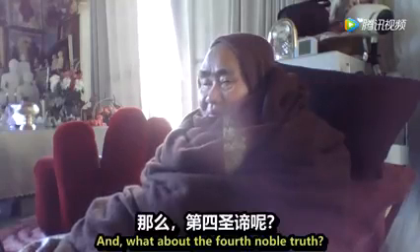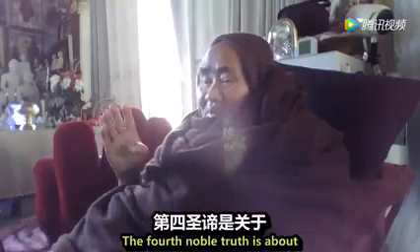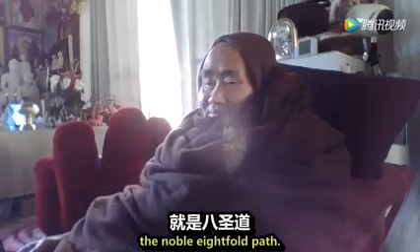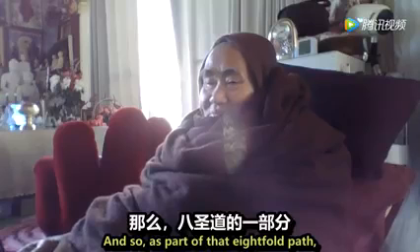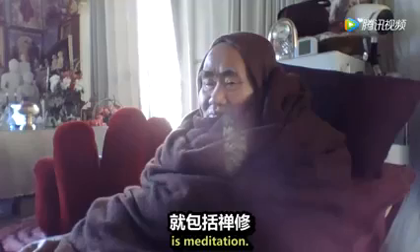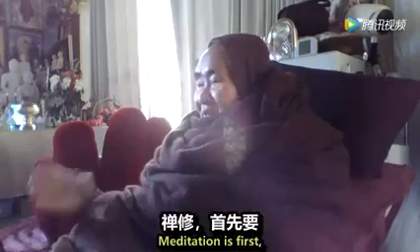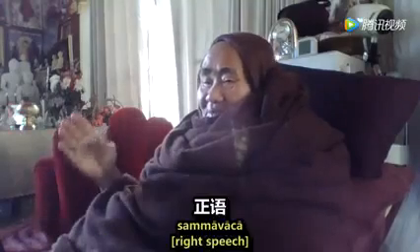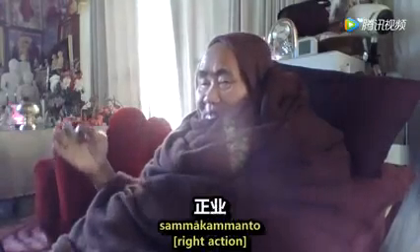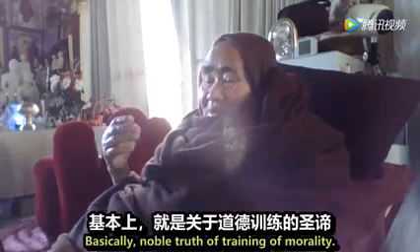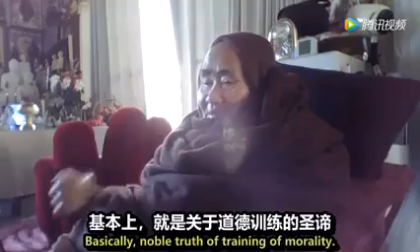And what about the fourth Noble Truth? The fourth Noble Truth is the Noble Eightfold Path. As part of that Noble Eightfold Path is meditation. First, we must purify our sila: Right Speech, Right Action, Right Livelihood. These three are the training of morality, sila conduct.